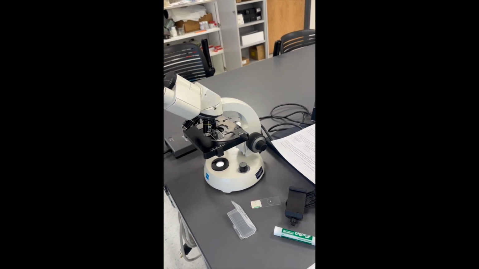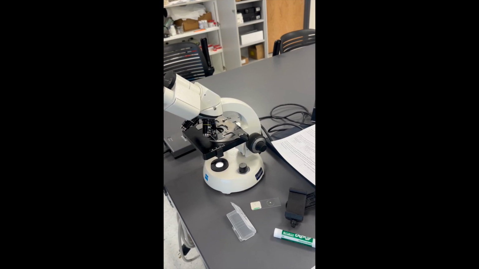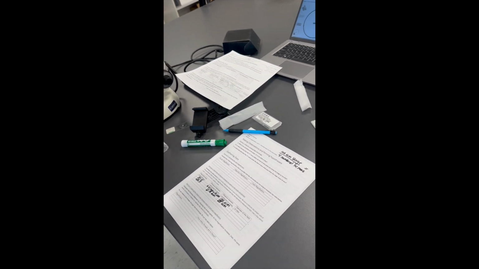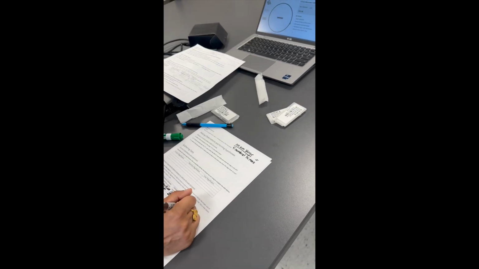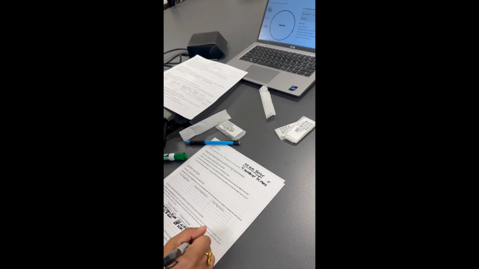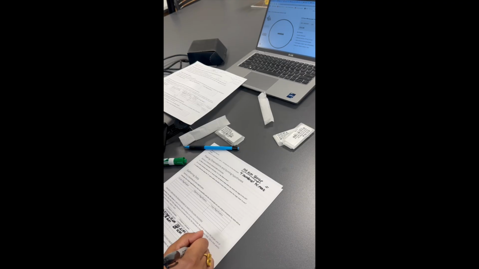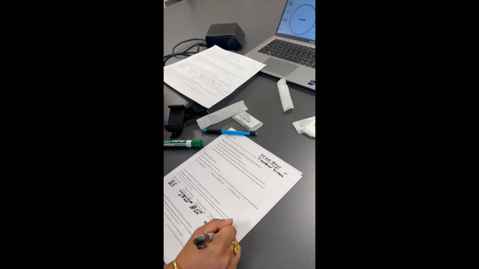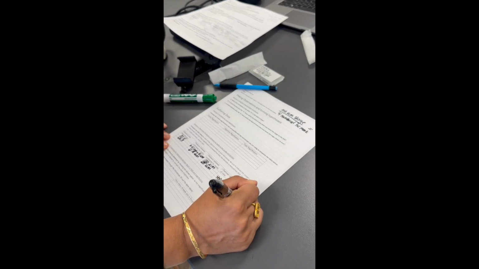I have 1, 2, 3, exactly 4 numbered tick marks on the stage micrometer, which would be 400 micrometers, which would be 0.4 millimeters.